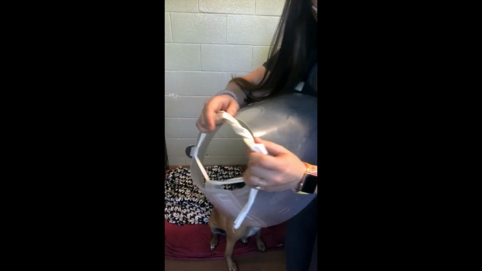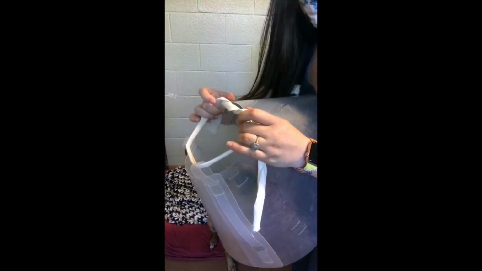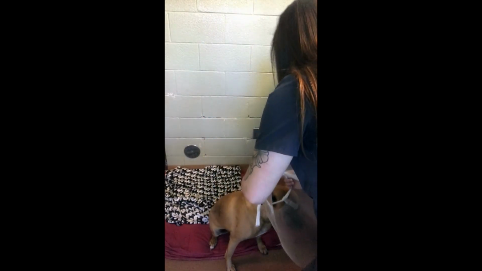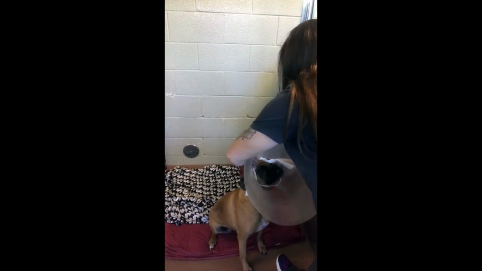If you have any collar with little tabs like this, you want to cover those. And then gently slide it over the head.